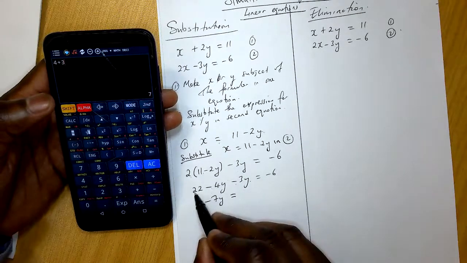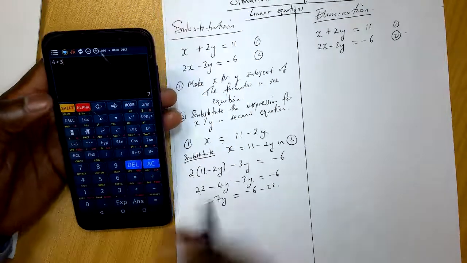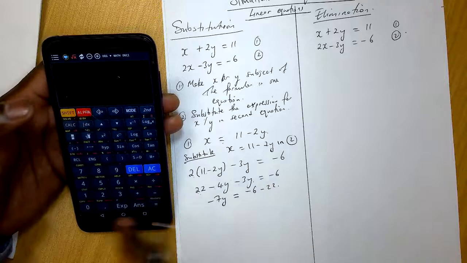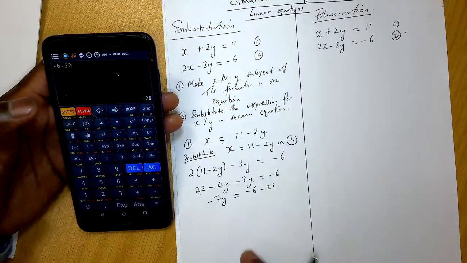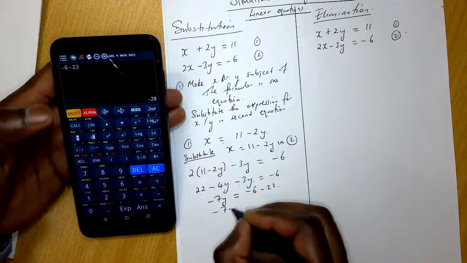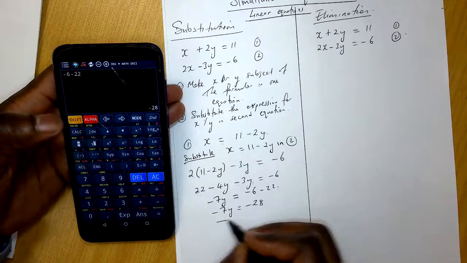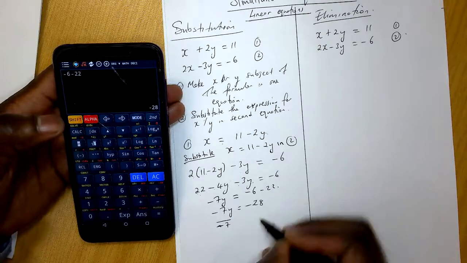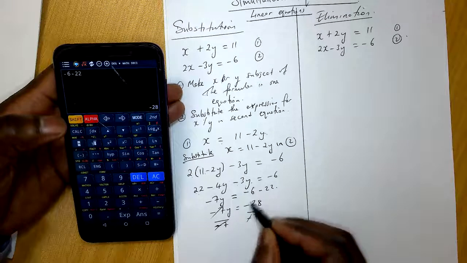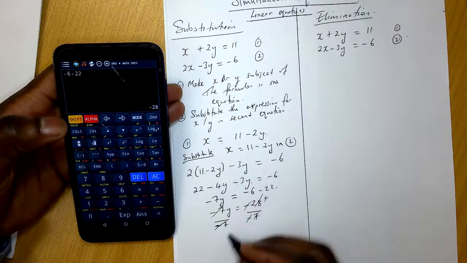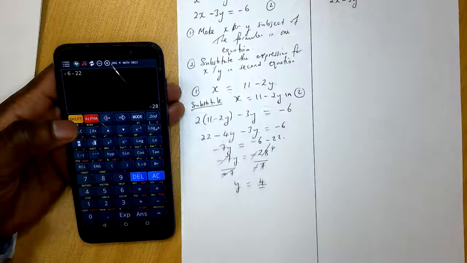Then negative 7y is equal to negative 6 minus 22, because the 22 is positive so it becomes negative on the other side. If we say minus 6 minus 22, we get minus 28. So it's going to be minus 7y is equal to minus 28. Then we divide by negative 7 on both sides, and this will cancel, so y will be equal to 4. We find the value of y.